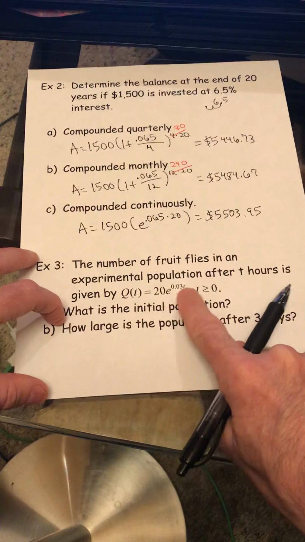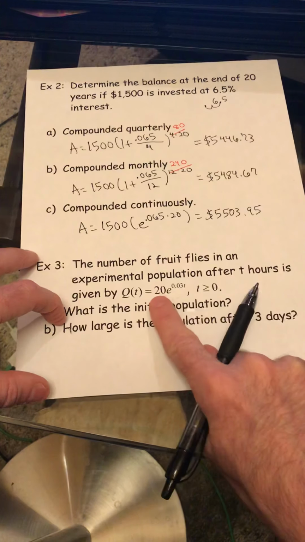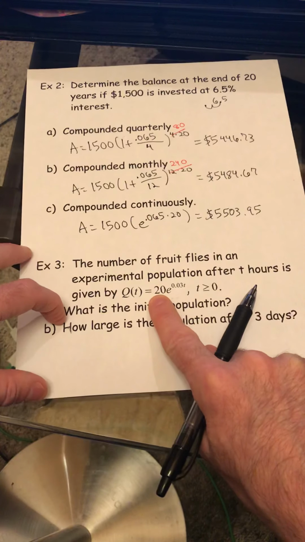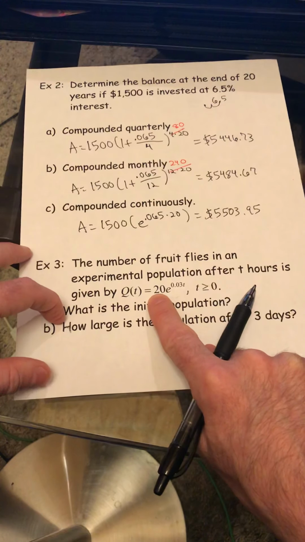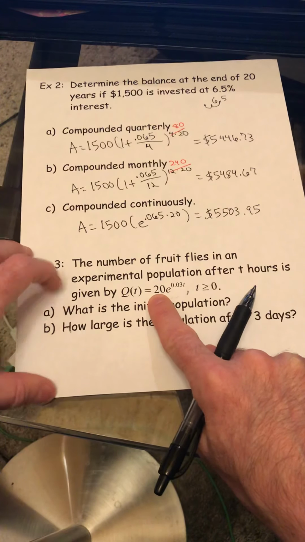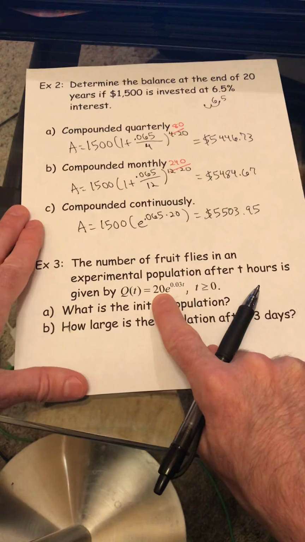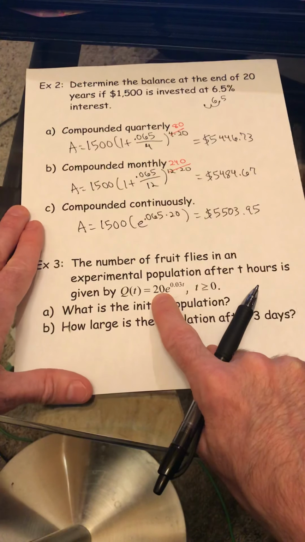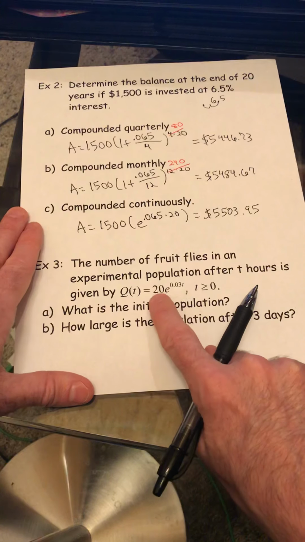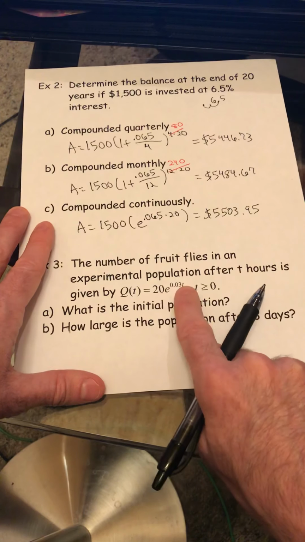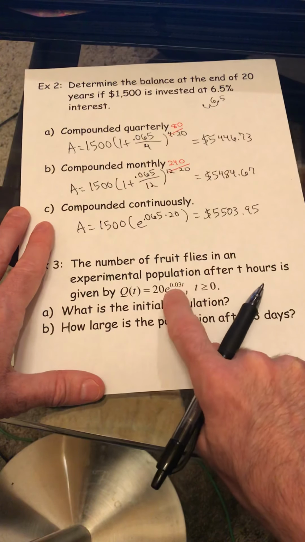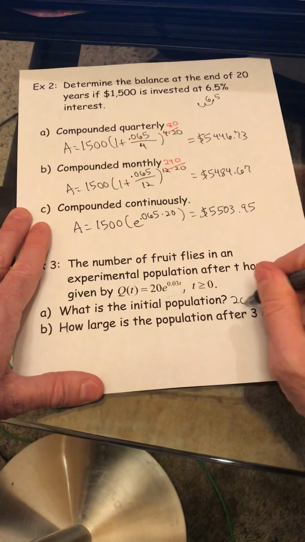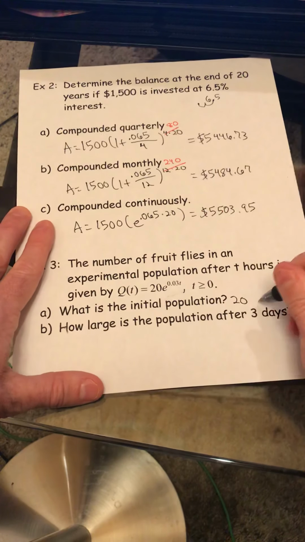If you plug 0 in, this is 1. Or, if there is a value in front of your exponential base, that's going to be your initial population. So it's kind of like that vertical stretch amount represents that. But again, if you plug 0 in, that becomes 1. So there are 20 flies.